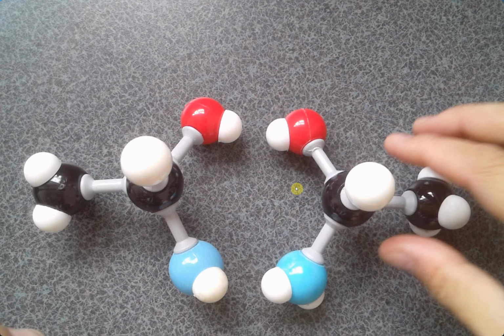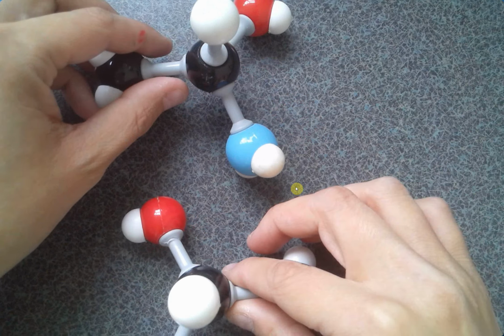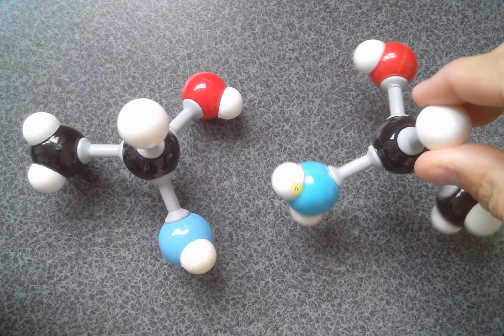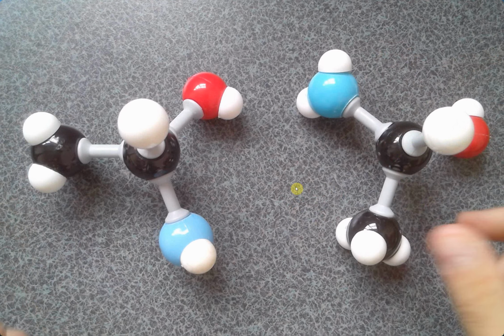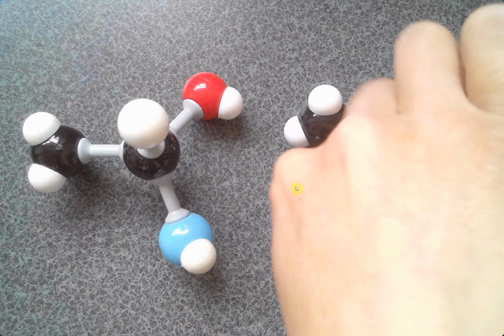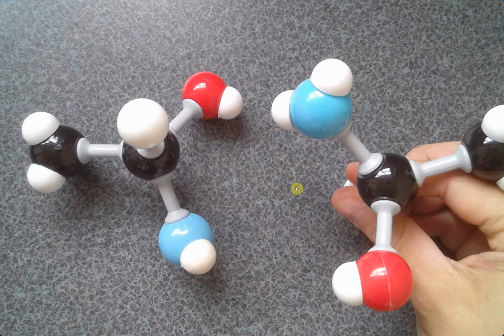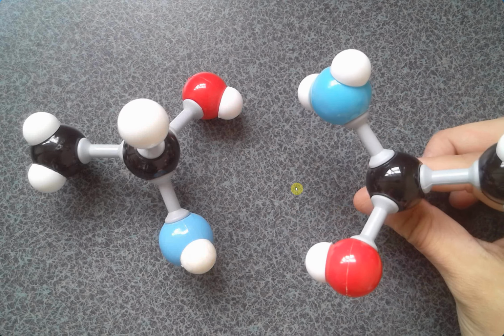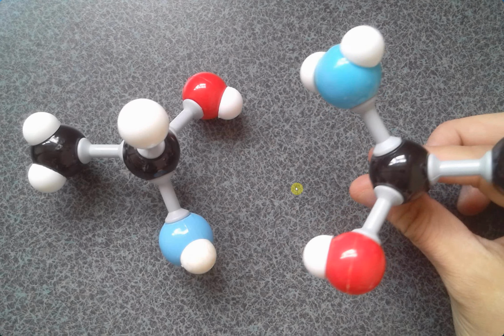So in this case, when I look at it like this, side by side, they're obviously in different locations. And if I move this around, well, that's still not the same molecule. If I move it that way, it's still not the same molecule. There's no way I can move this around for that molecule to be exactly what I see on the other side.